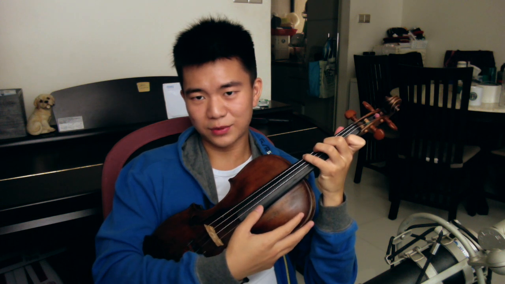So it'll be a D on the G string, an F sharp on the D string, and an open A string. If you want to add in an F sharp on the E string, feel free to do so.